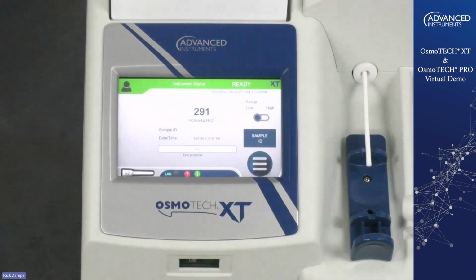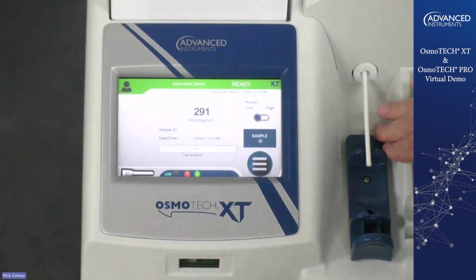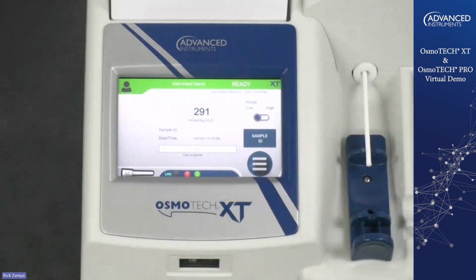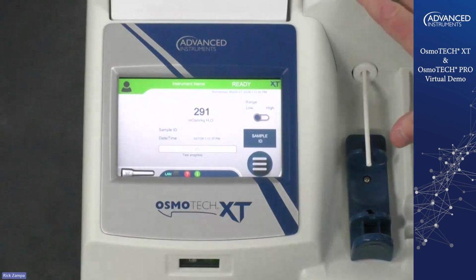It's important to leave that cleaner in there because it reminds the next person who comes up to the instrument, or I should say, it shows them that it's been cleaned. It also reminds them that they should clean the instrument after they're done. So it's very important to clean the instrument after every test. That's basically the only maintenance there is for the instrument. So very easy to use.